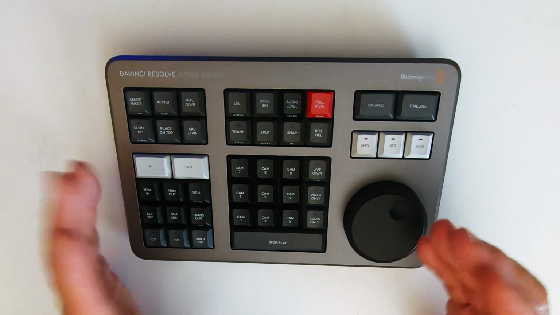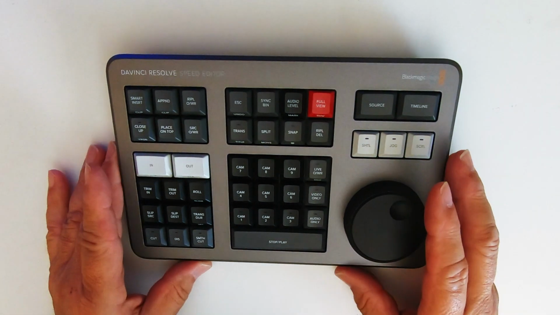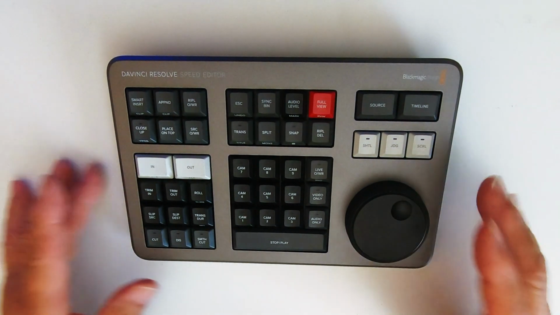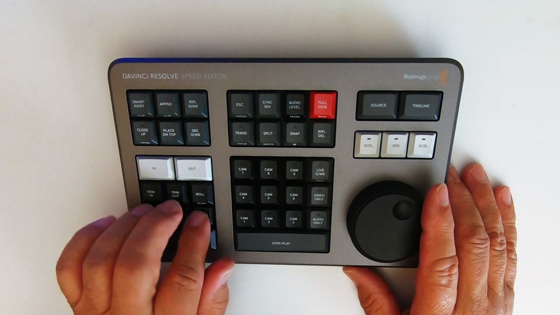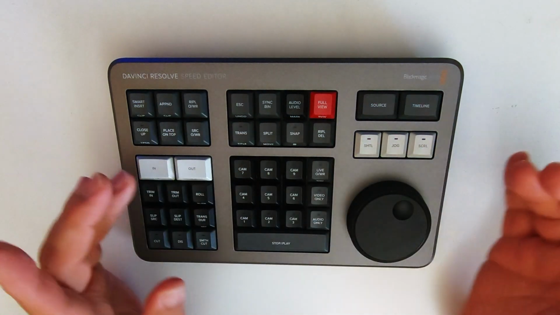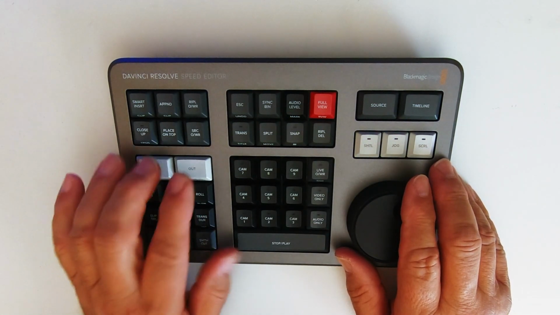I come from old IBM Selectrics, and they were an older typewriter, and these were the exact keys that we had. We thought these were the greatest keys to work with. So I think it's very positive.